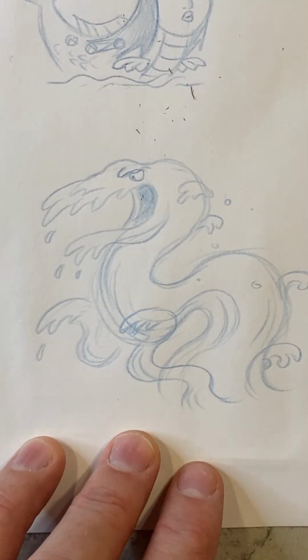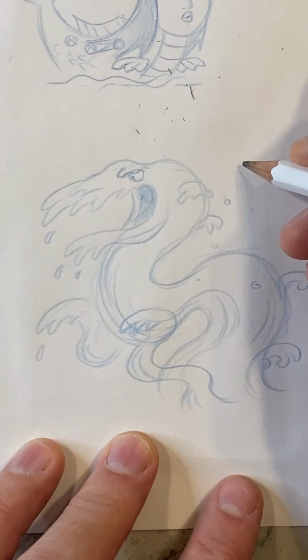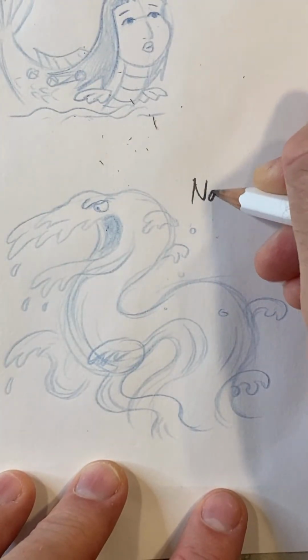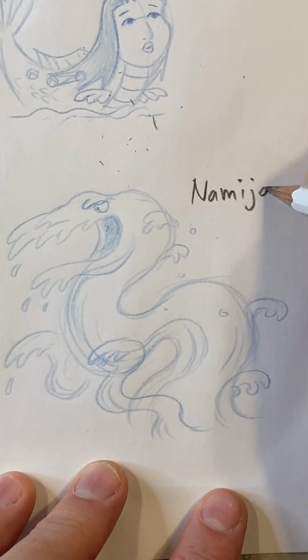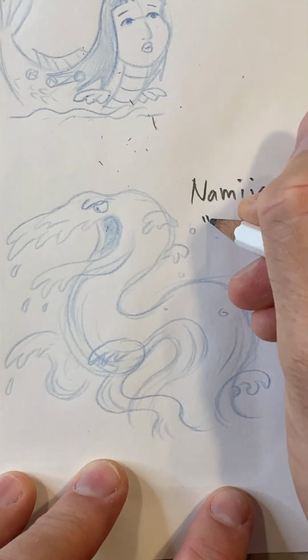So this is a Namija. Let me write it right here. And it translates to wave snake.